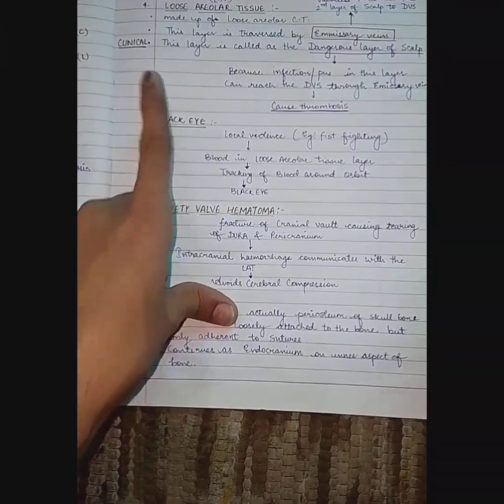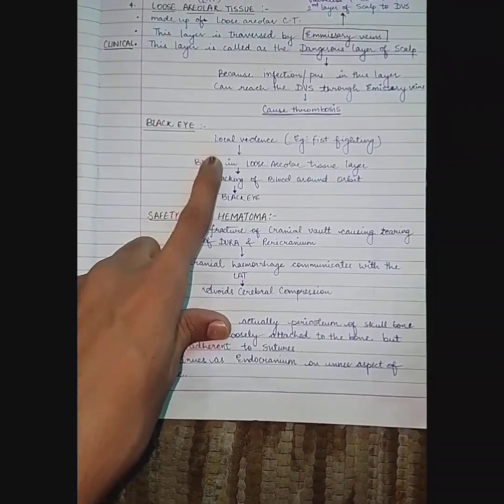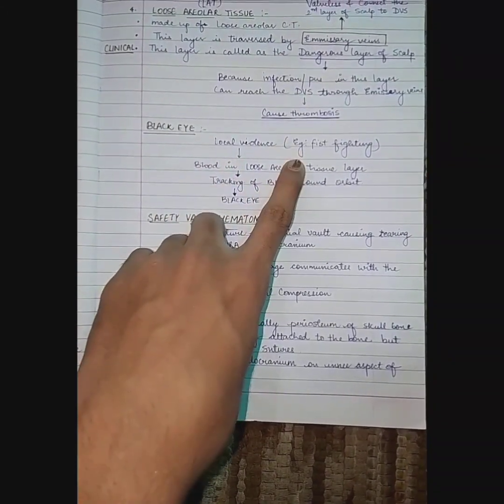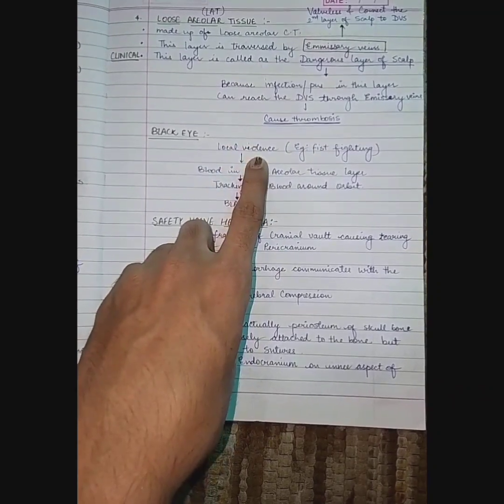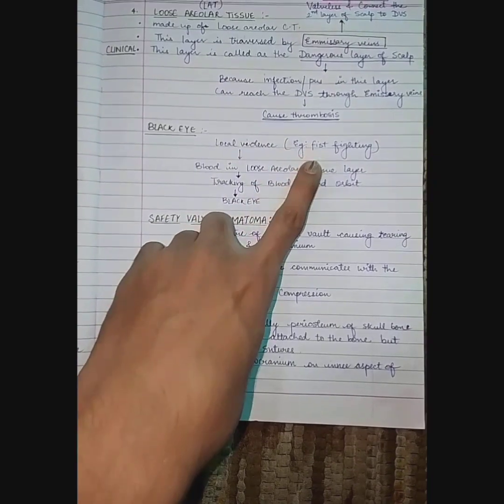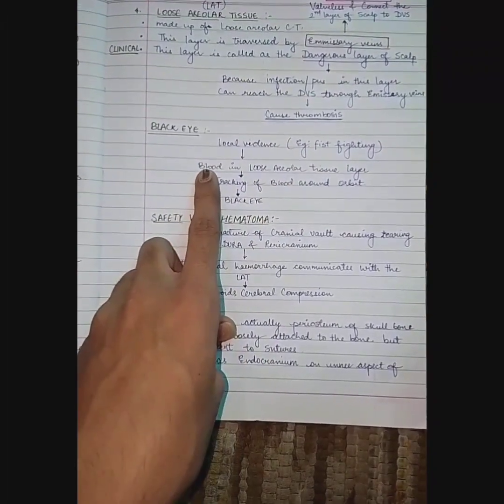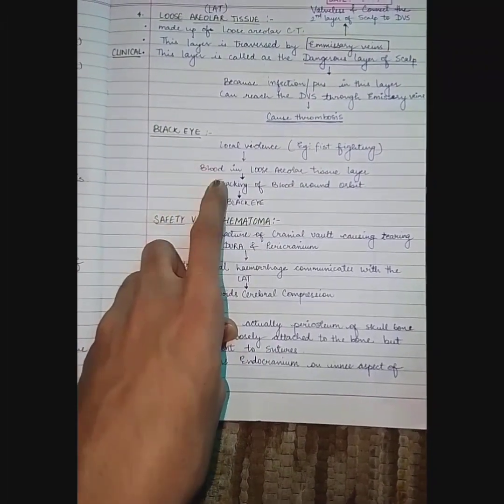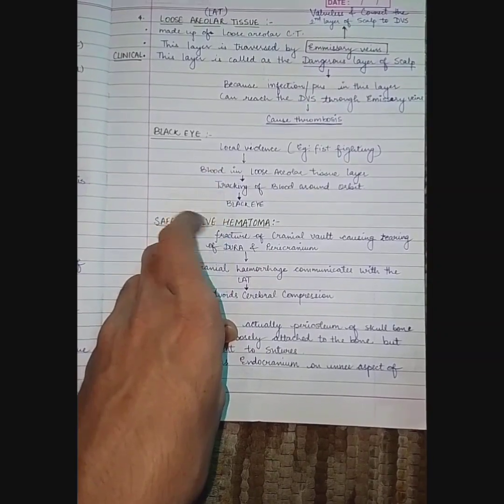Another clinical related to this layer is the black eye. What happens if there is an injury to your subcutaneous blood vessels via local violence, for example fist fighting? Blood in the loose areolar tissue will start collecting, which will track down around the orbit.